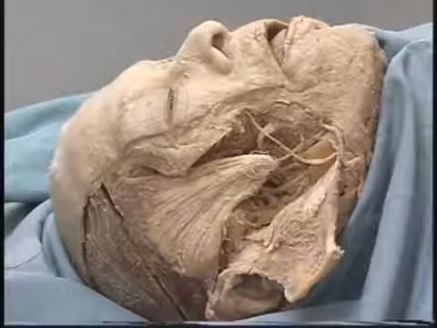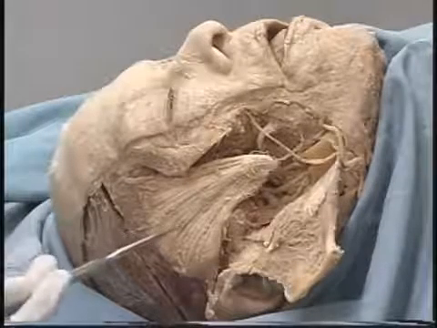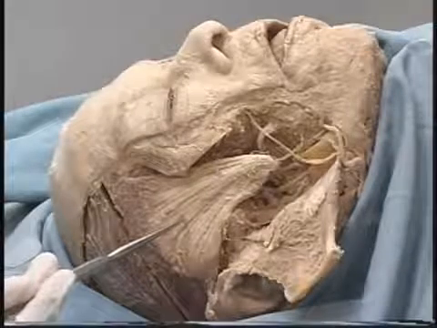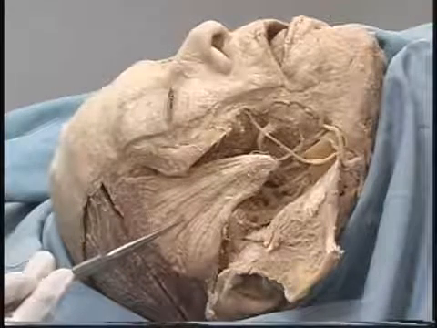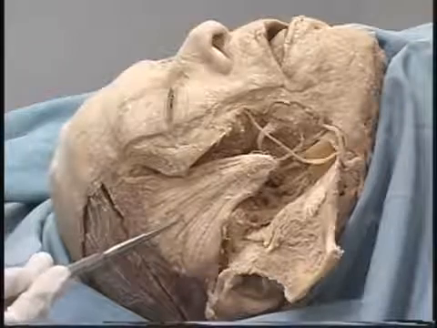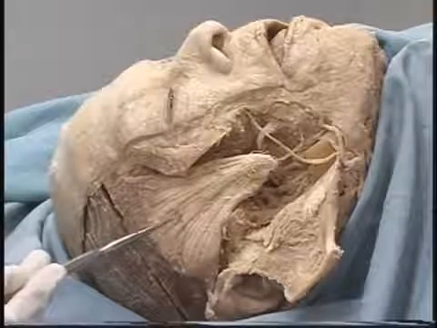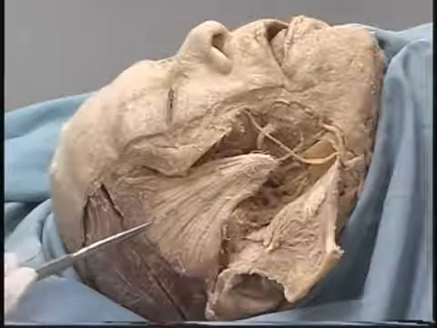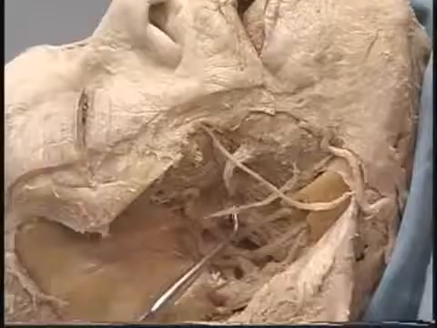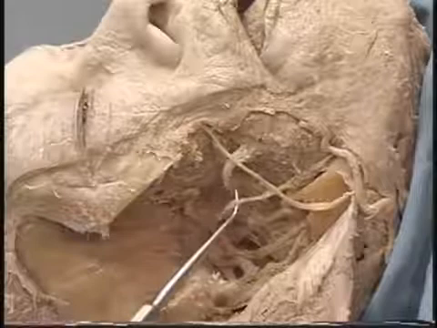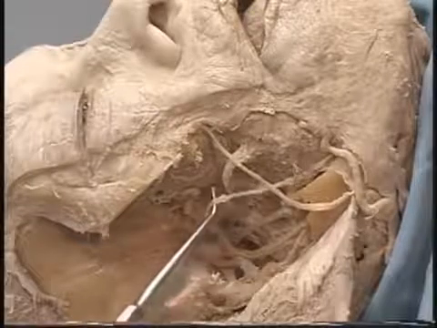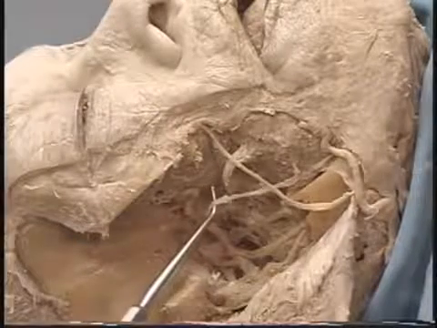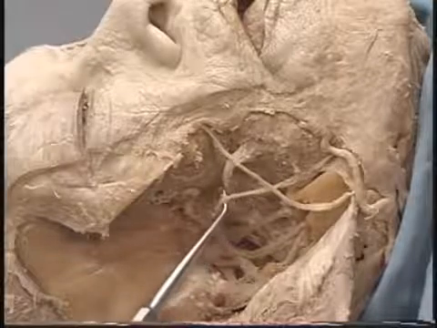Question number 2. Give 2 functions of the muscle pointed here by my probe. Question number 3. Identify this structure and give its distribution.